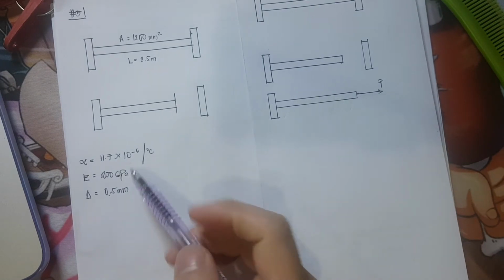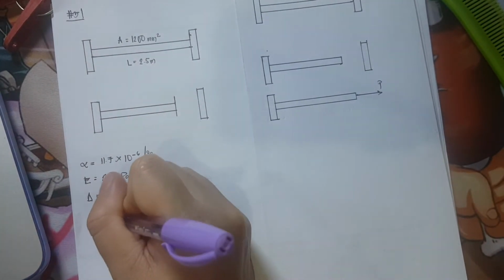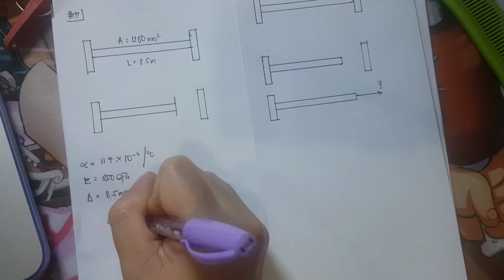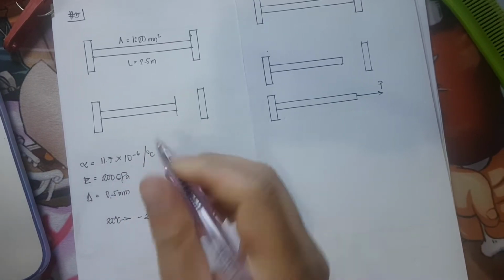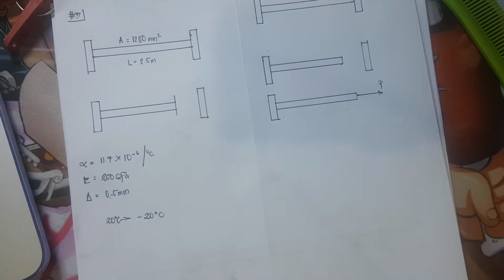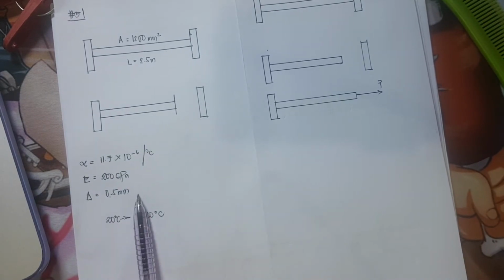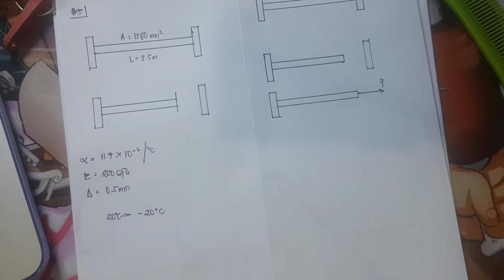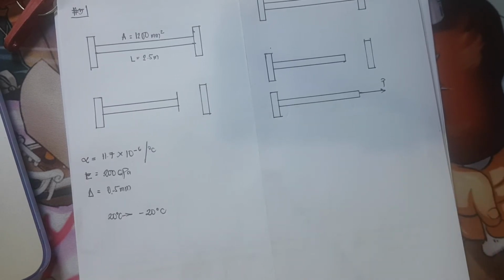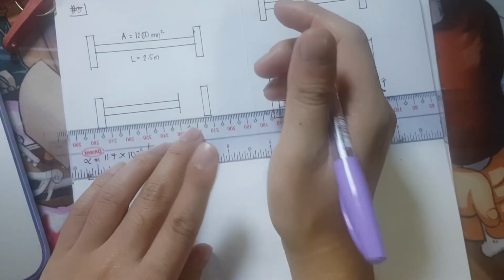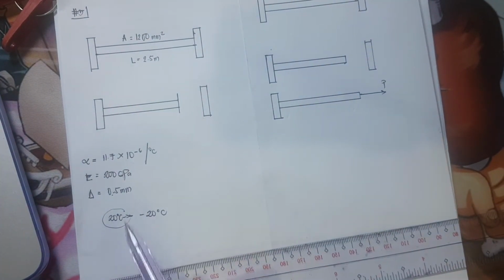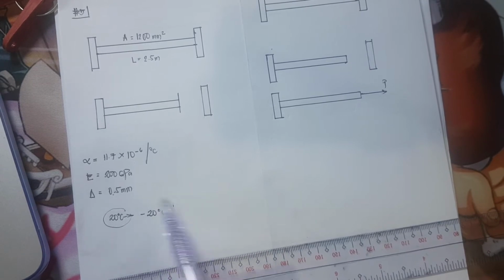So from an original of 20 degrees Celsius, it became negative 20 degrees Celsius. Assume that for number 1, the walls do not move. Okay, so if we are to redraw our free body diagram, it would look like this. So imagine from 20 degrees Celsius, it went down to negative 20.